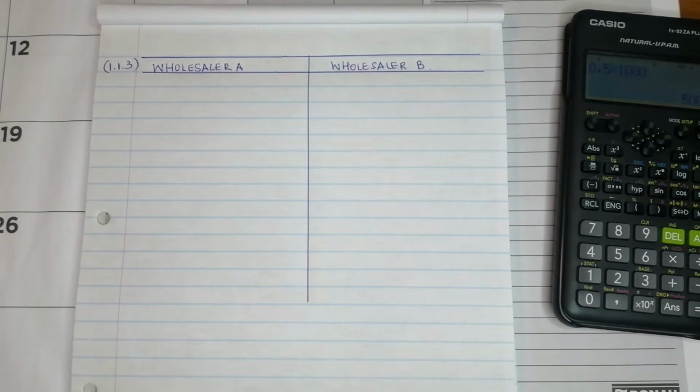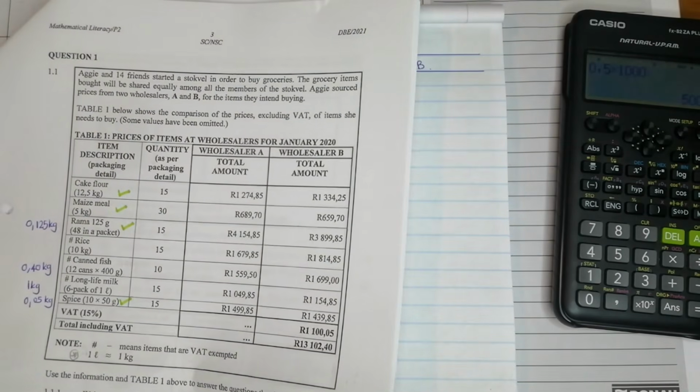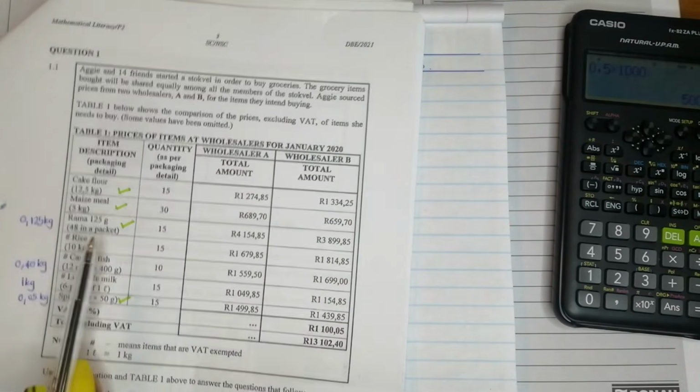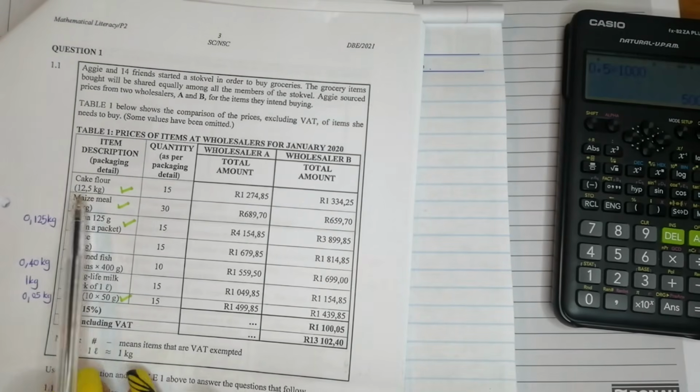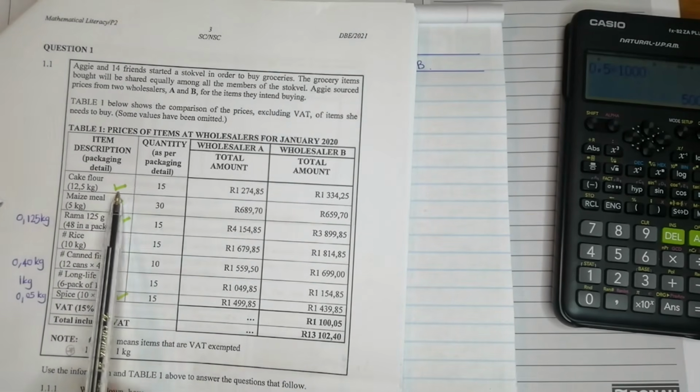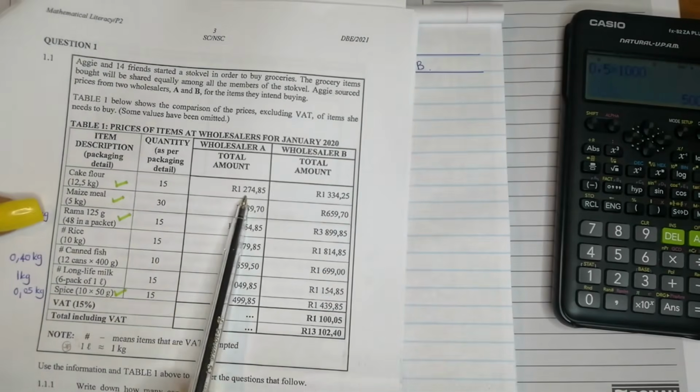So we are just going to take the total prices for all the items that we can calculate VAT on. That's your cake flour, which is 1,274 Rand and 85 cents.